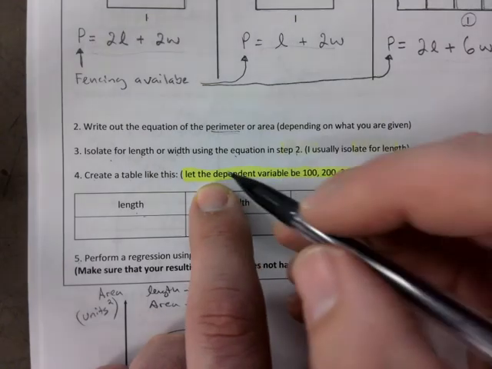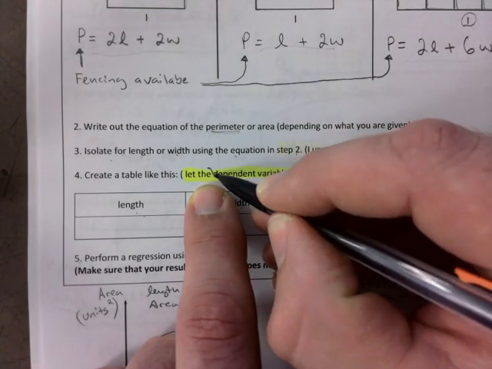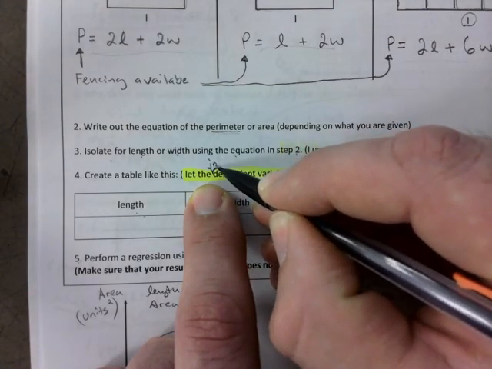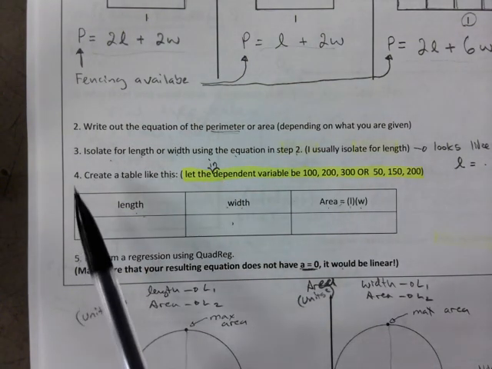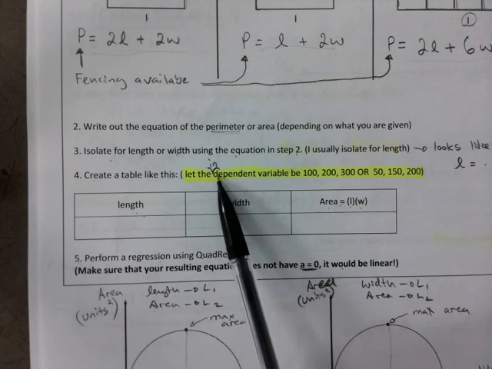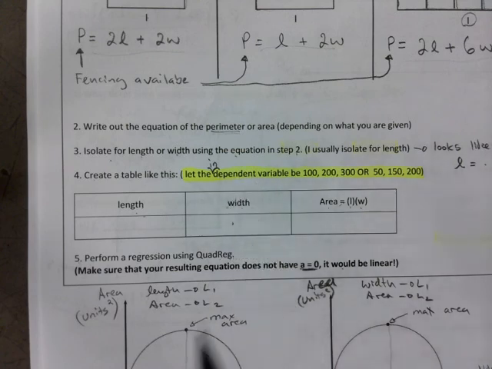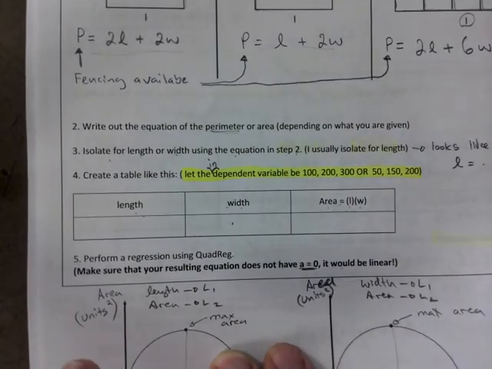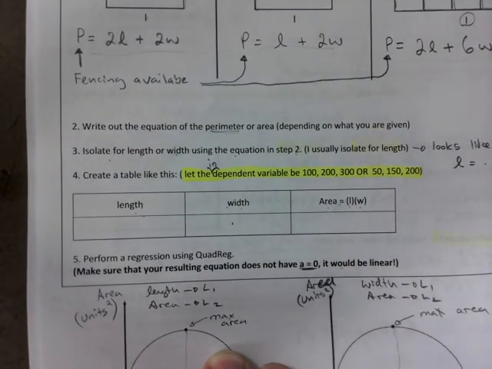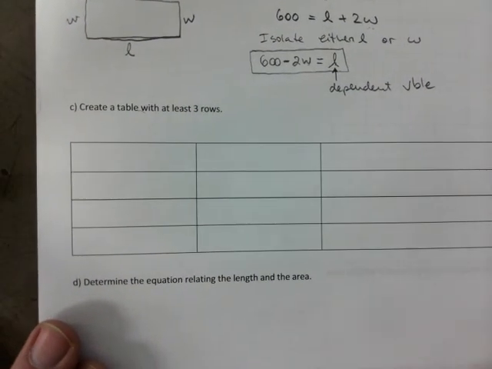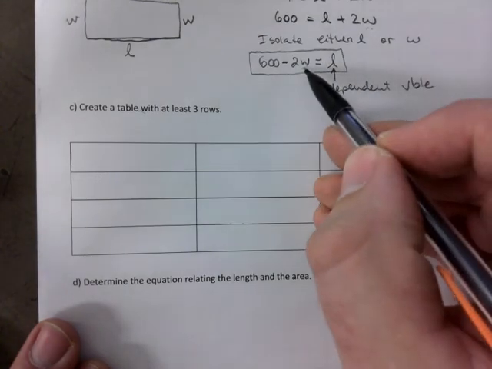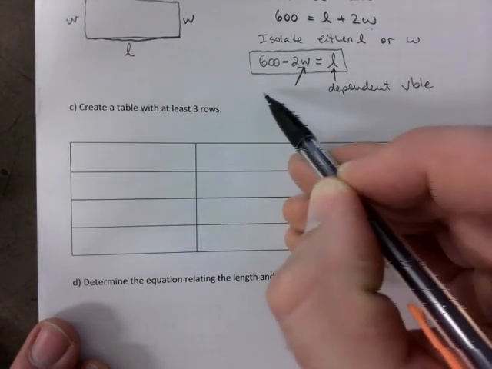This is not supposed to say dependent, it's supposed to say independent. Like if you go back to 24, that fourth step, it's supposed to say independent variable. Let the independent variable be 100, 200, 300, or so forth. I apologize for that. It's a very big deal. It's two letters, but a big deal, right? So if this is the dependent, then this is the independent.